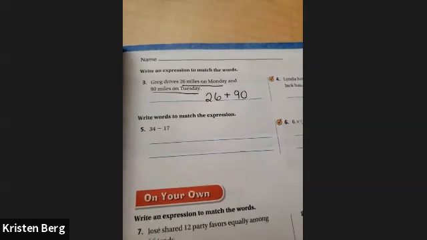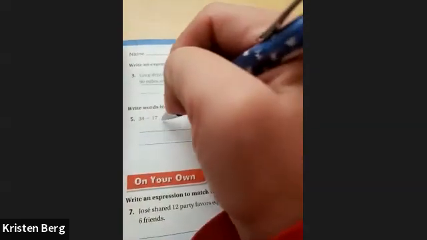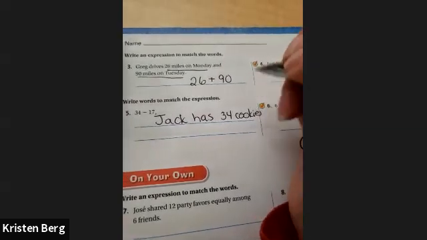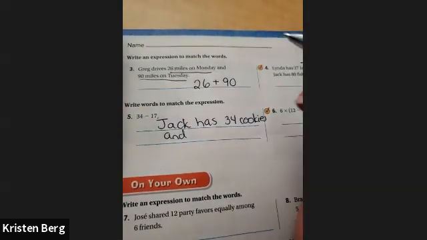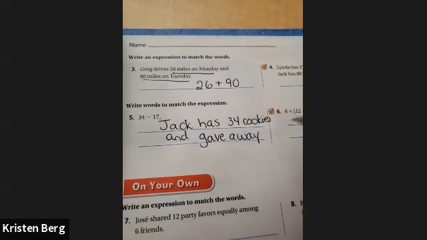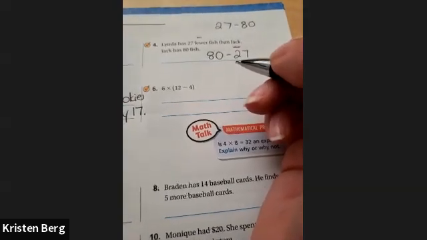Next, it just says write words to match this expression. Guys, there could be a billion things out there that you can say to make any type of words based off of this. So I'm just going to give you an example. Jack has 34 cookies and gave, so then you're going to subtract off 17. So you can say, and he gave away 17. There are so many things that you could say out there that you could go on forever making ones just like that.